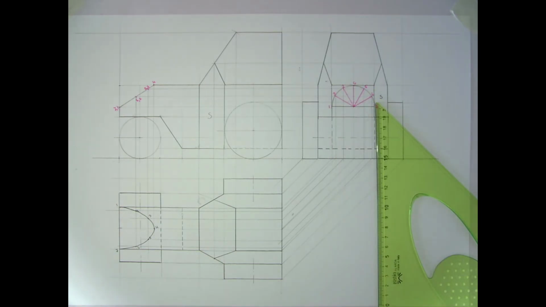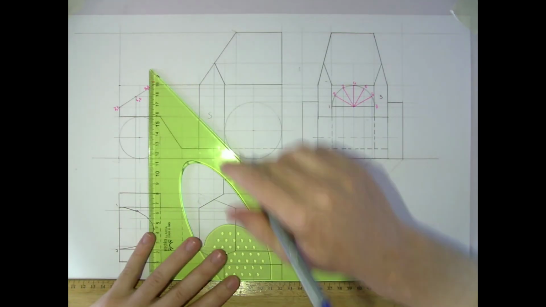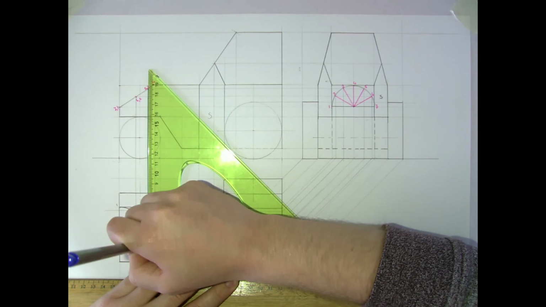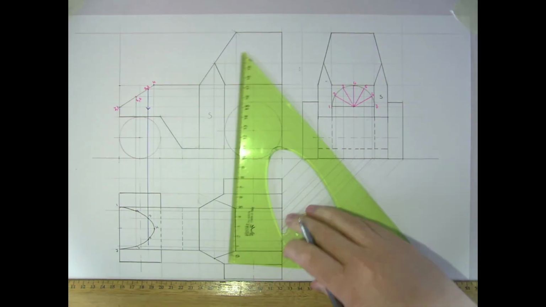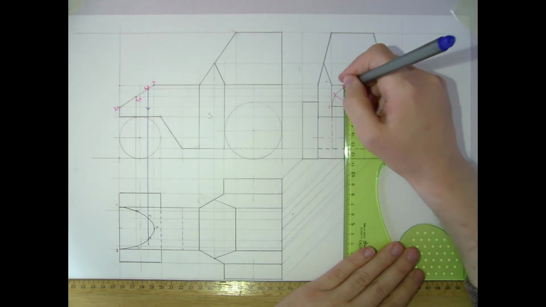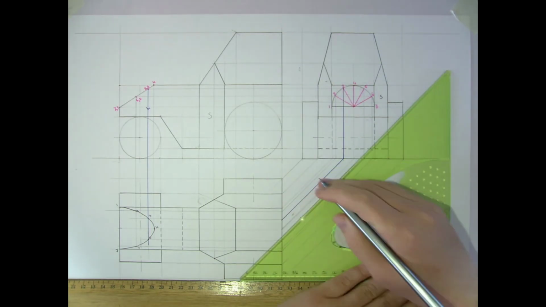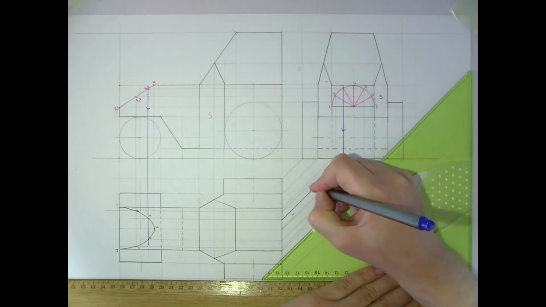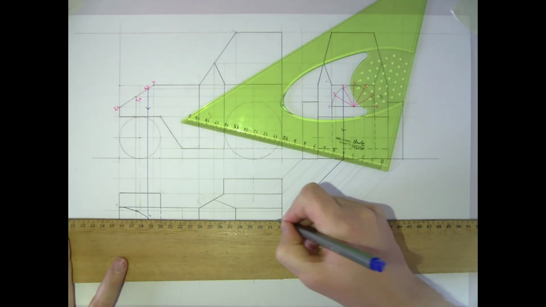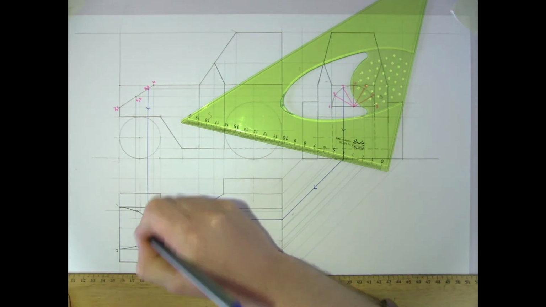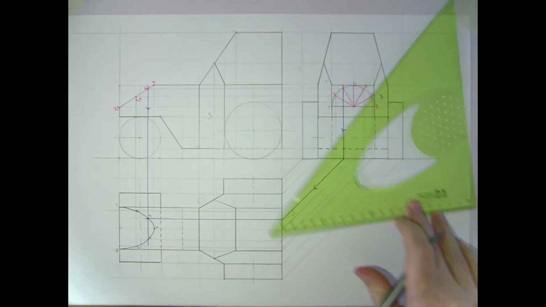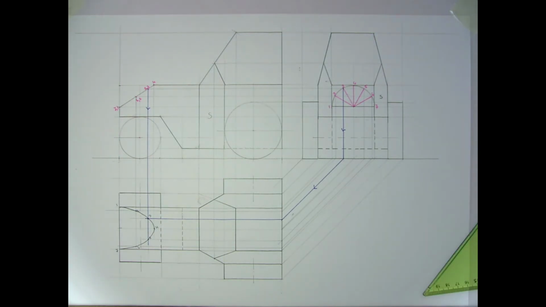So just recapping on that, and I'll color in one of them so we can follow the lines. So point 3 is brought from the elevation and the end view down into our plan, and where the two lines, where the points intersect each other, gives me point 3 down here. So that completes parts A, B, and C of this question.